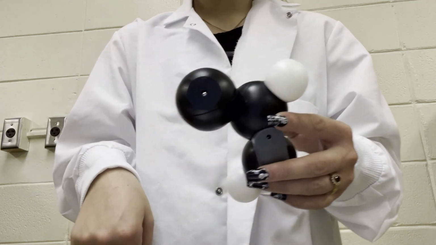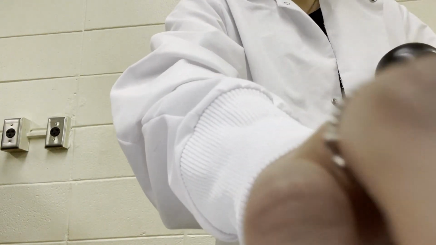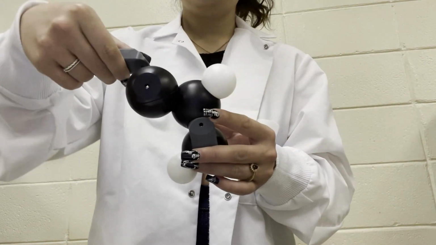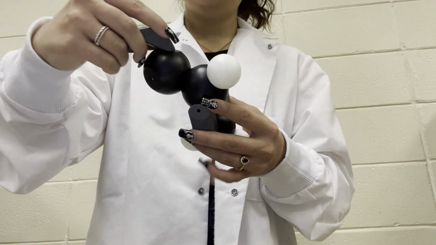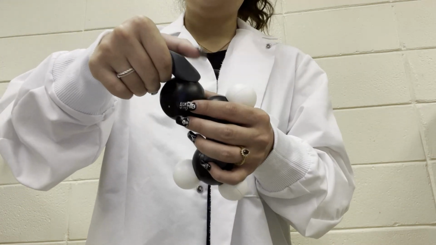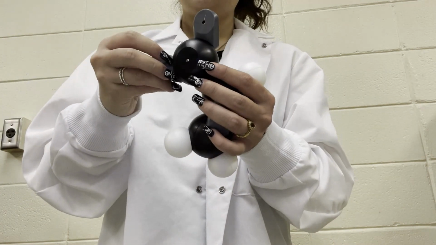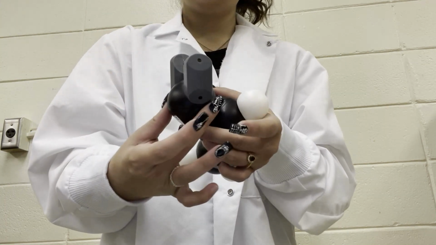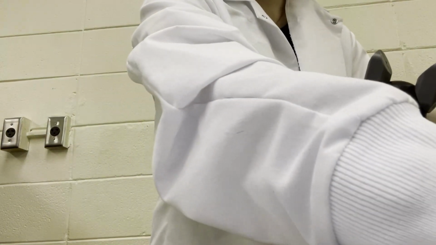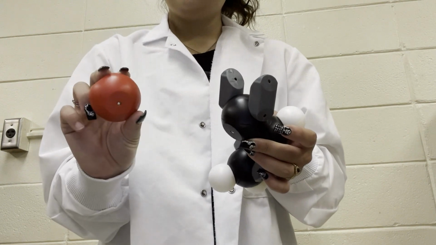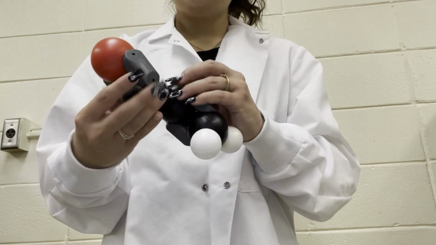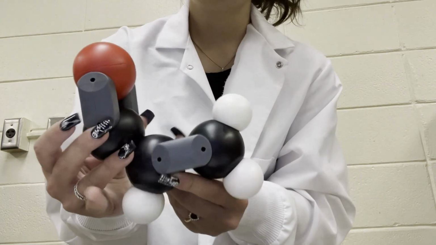So now with this third carbon, we are going to add our second pair of double bonds. And we're going to start forming our functional group, the ester we talked about earlier. So slide that on right there. And once you maneuver it a little bit, you can see it coming into shape and form. So now add that oxygen on top. Yep, and that will form the top part.